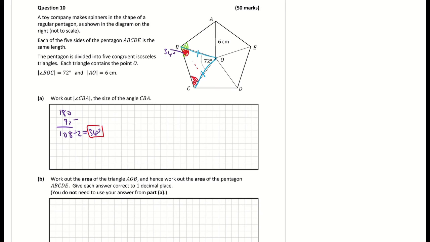Now, each of the triangles within the shape are all of the exact same size. So that means that this angle that I'm marking here in the dark green, ABO as it's called, is going to be 54 degrees as well. So therefore, the size of the angle CBA is going to be my 54 degrees multiplied by 2.